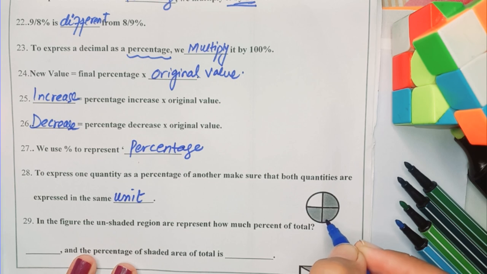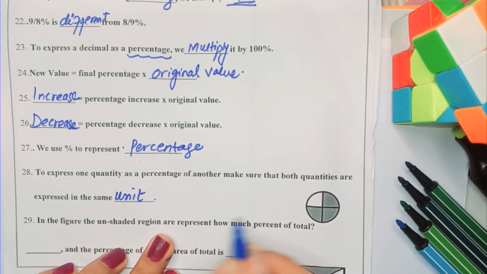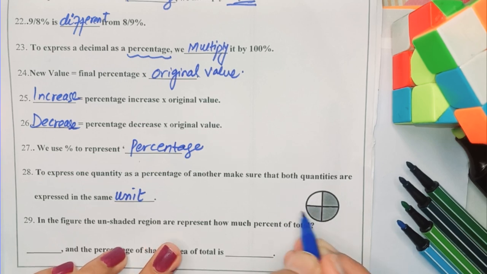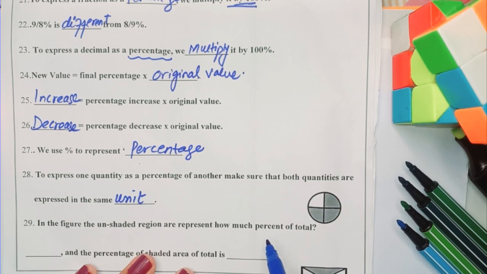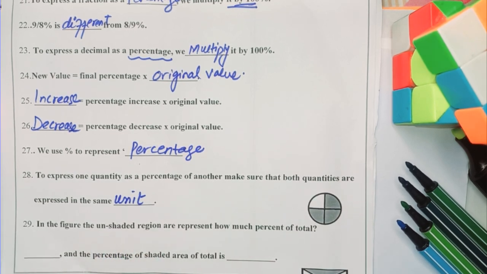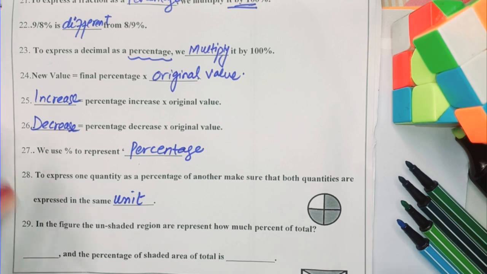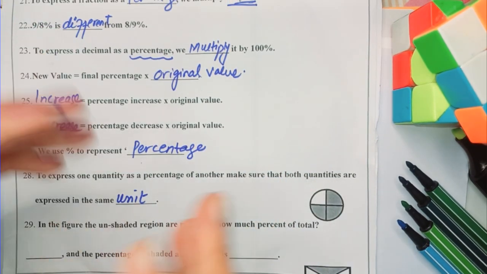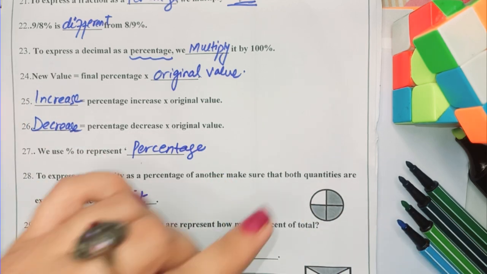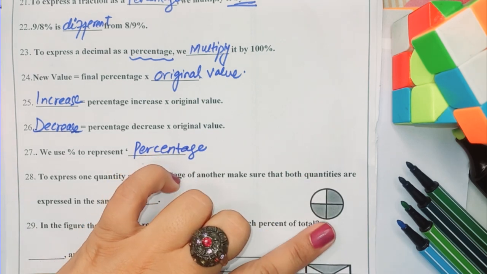We have a figure in which shaded and unshaded regions are represented. How much percent of the total is unshaded, and what is the percentage of the shaded area of the total? We have to tell in percentage what percent is shaded and what percent is unshaded. You can see the less percent is unshaded and the more percent is shaded.